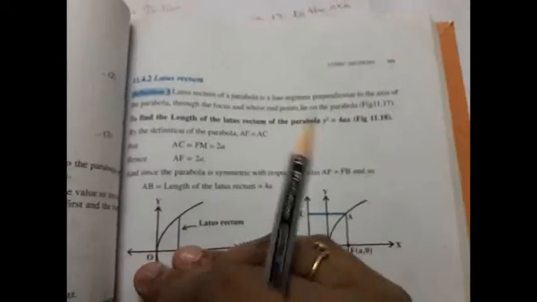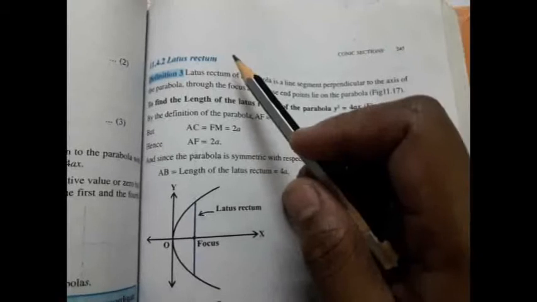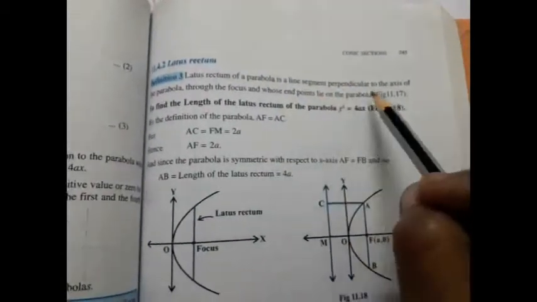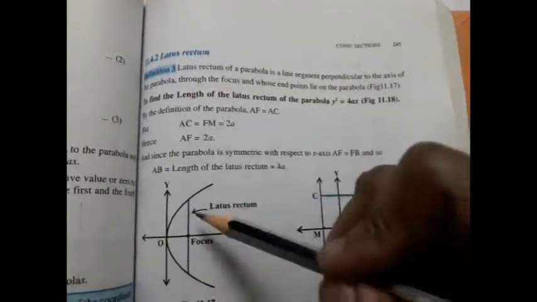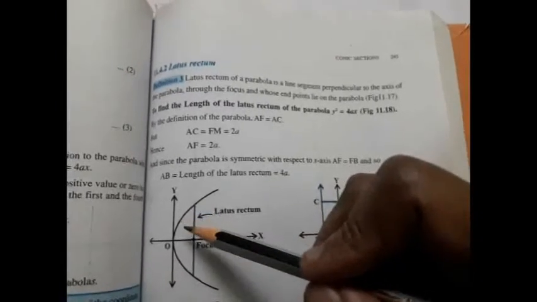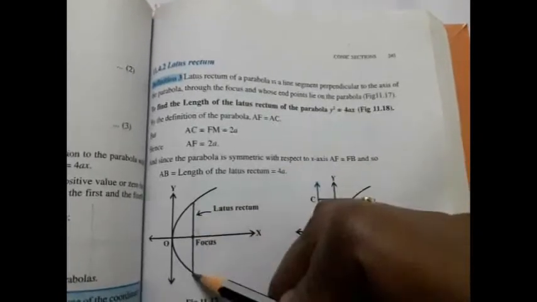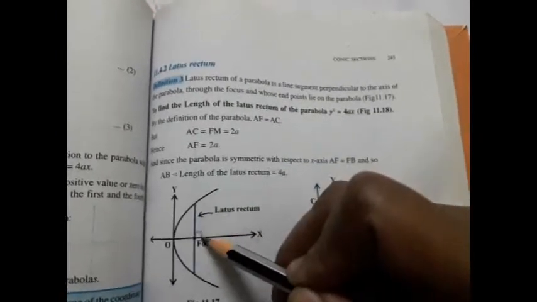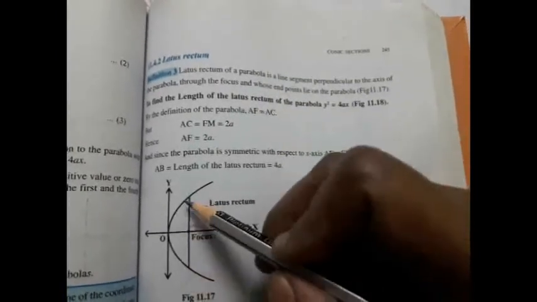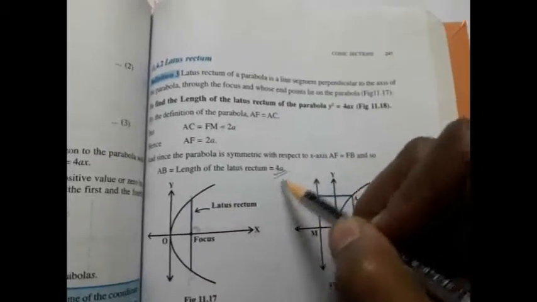Next, we are going to learn about another concept of a parabola, which is called a latus rectum. What is the latus rectum? Latus rectum is a line segment perpendicular to the axis of the parabola through the focus. Which is the axis of the parabola? This is the axis, right? So it is a line segment passing through the focus and it is perpendicular to the axis of the parabola. This length is called the latus rectum. So what is the length of the latus rectum of a parabola? Which is 4a. How did we obtain this?